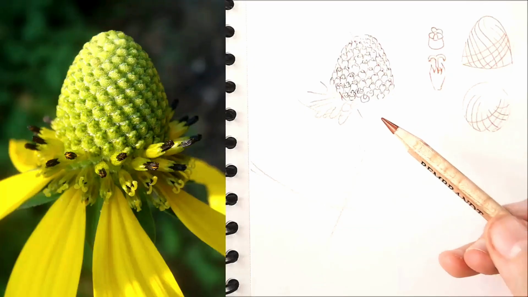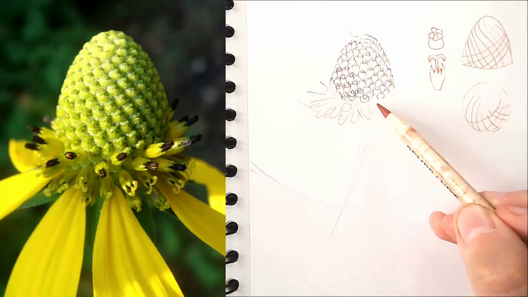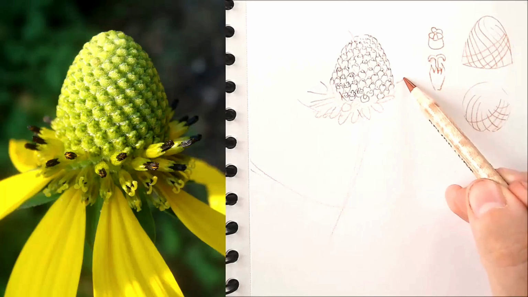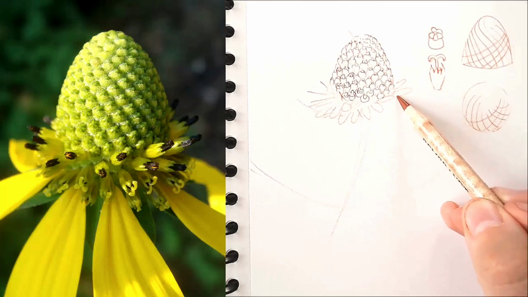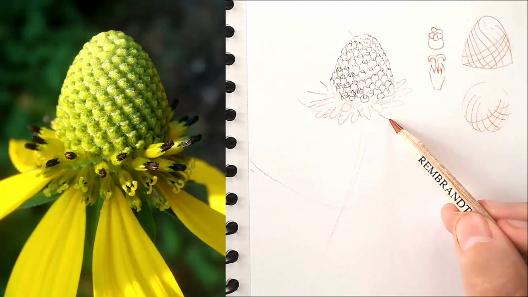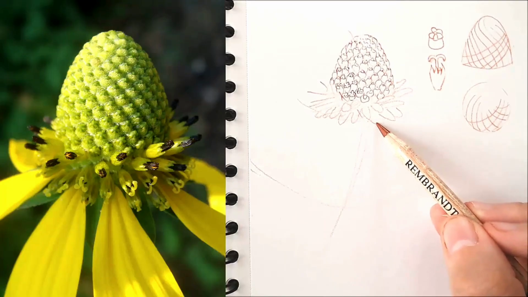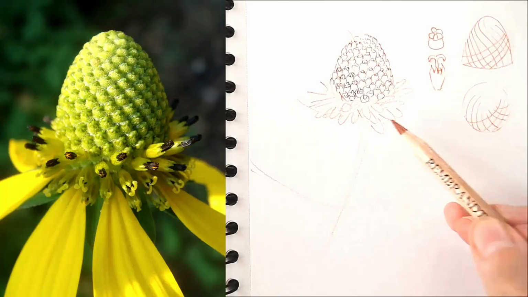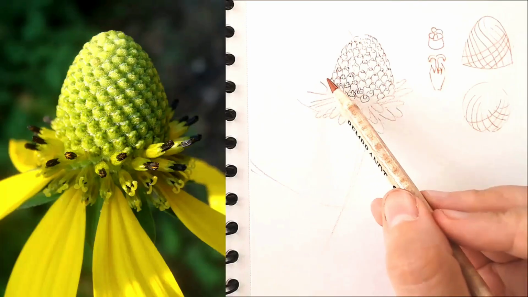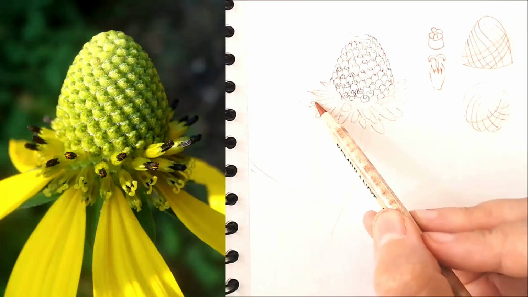So you can see this. You don't have to draw them all, just some of them to show how they look barely opened and with stigma.